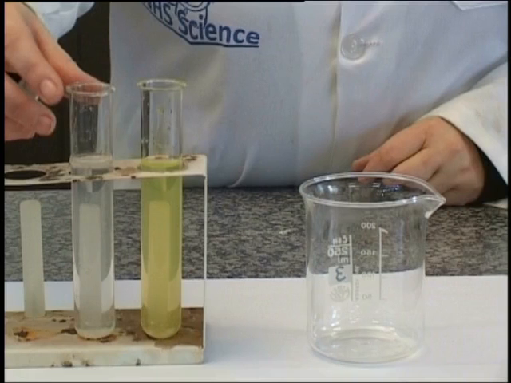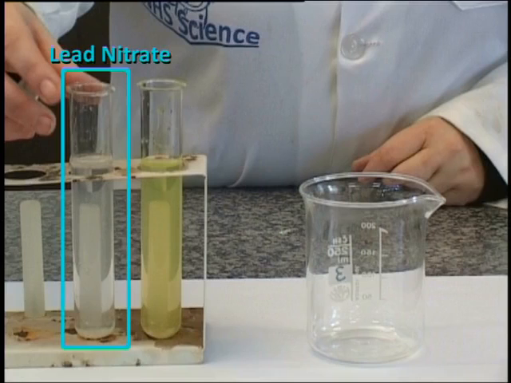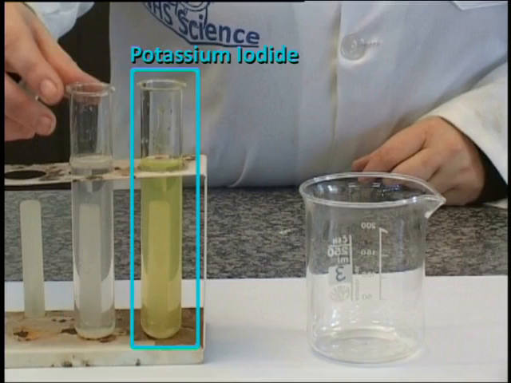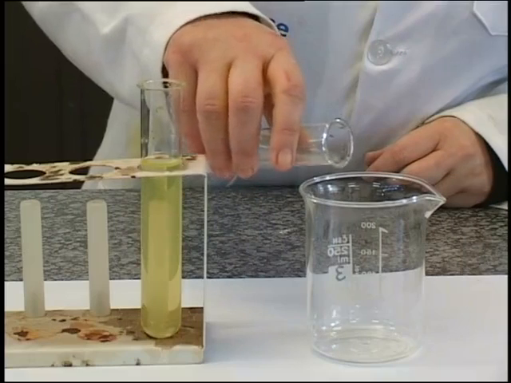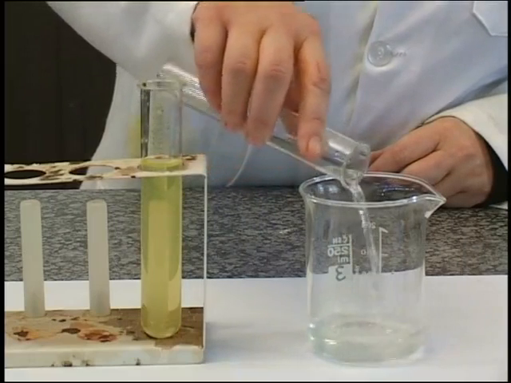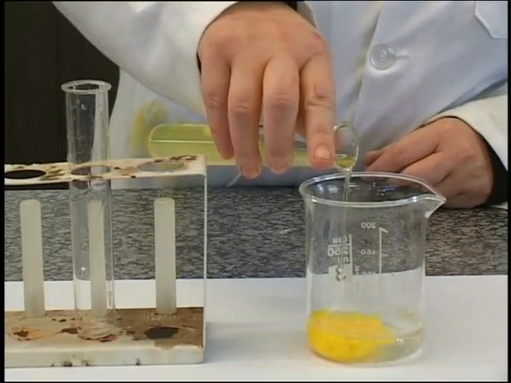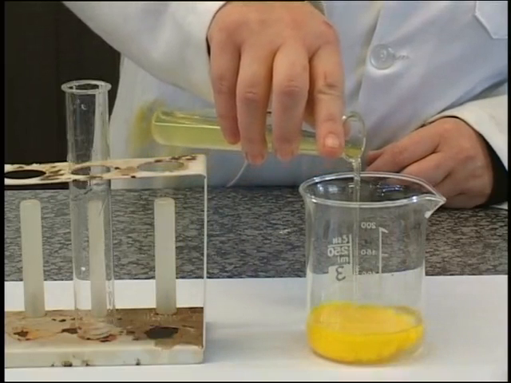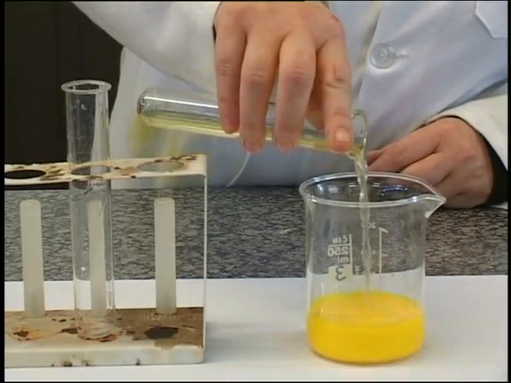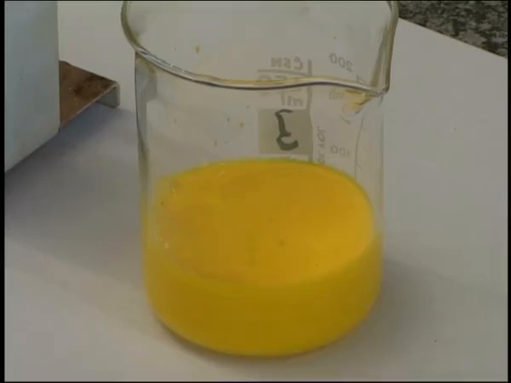In these two test tubes, I have solutions. In one test tube, there is lead nitrate. In the other, there is some potassium iodide. Now, look at what happens when I pour the solutions from each of these test tubes into a beaker. The yellow substance that forms is lead iodide. All the lead halides are insoluble in water and form precipitates.